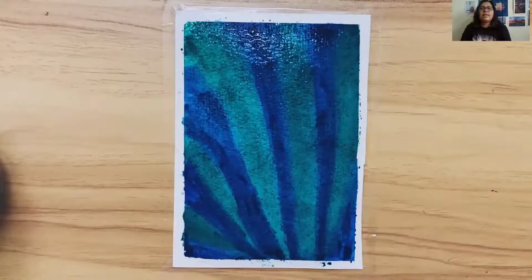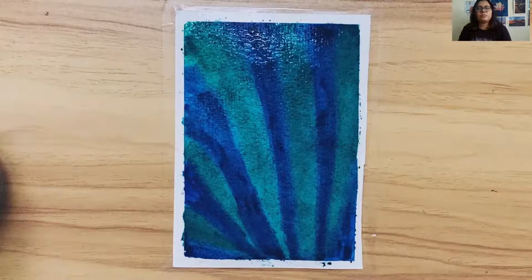Everybody just get ready with a thinner brush and your darker color. We'll just give it some time so that everyone catches up.